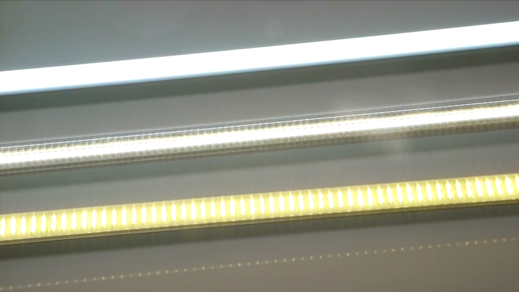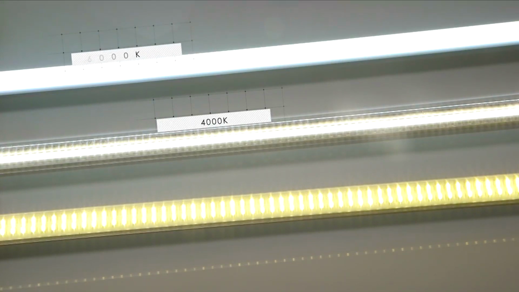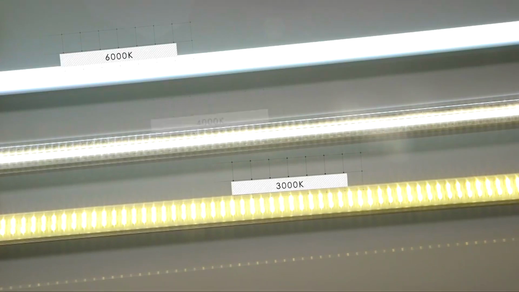We stock tubes in daylight white with a colour temperature of 4000 Kelvin, a natural light that is pleasant to work under and the most popular choice of light colour, as shown here in the middle. LED tubes offering different light output colours such as cool white 6000 Kelvin, shown here with a frosted cover at the top, and warm white at 3000 Kelvin, shown at the bottom, can be supplied on a made-to-order basis.